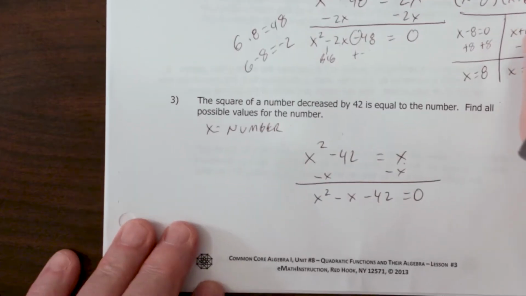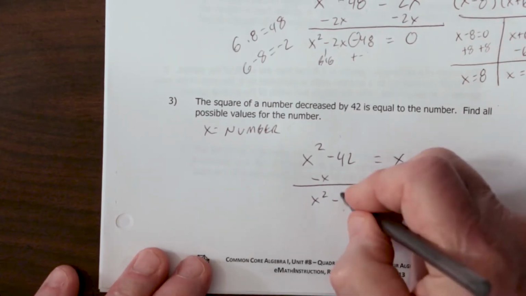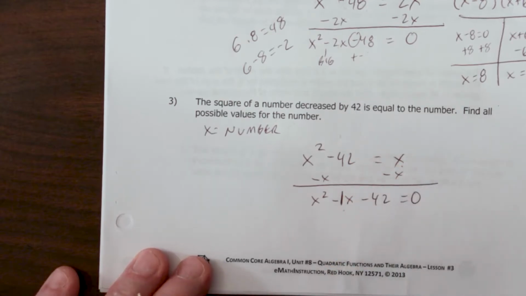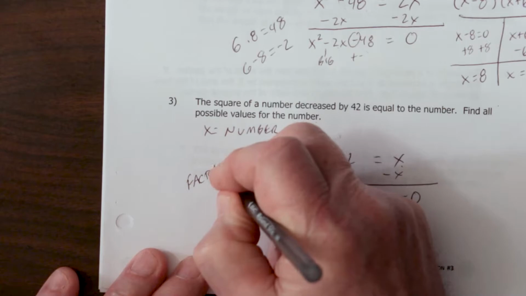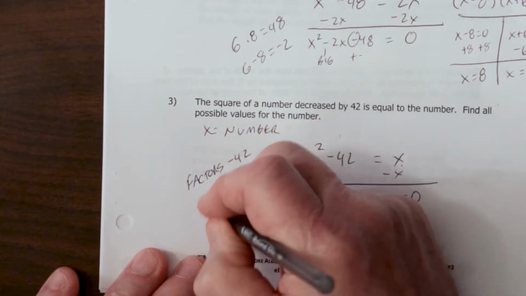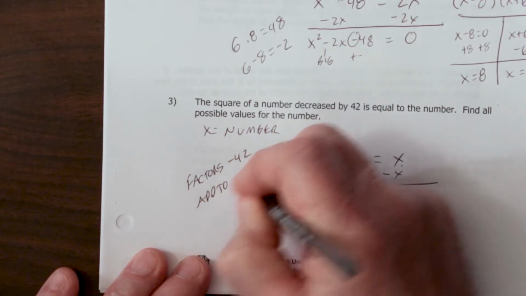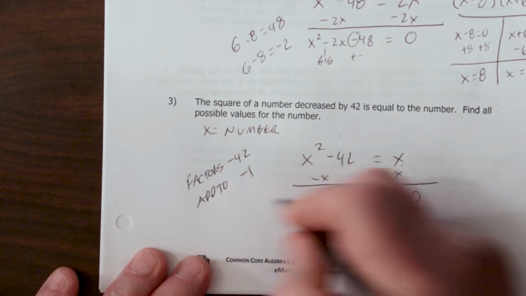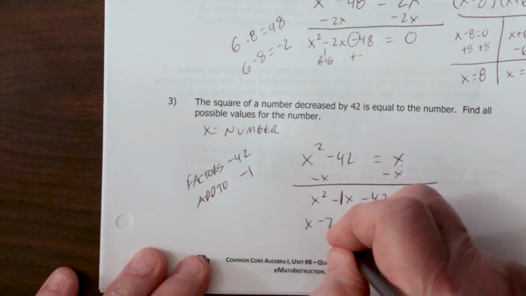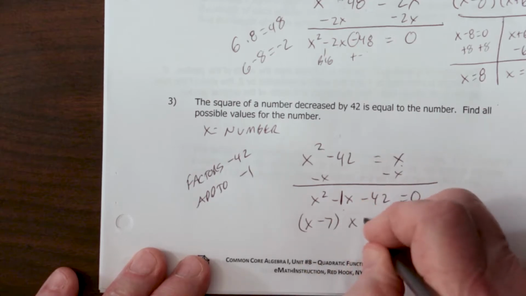And this one tends to confuse people. You got to remember you have that magical mystery invisible 1. So we're looking for the factors of negative 42 that add to negative 1. And that's going to be x minus 7 and x plus 6.